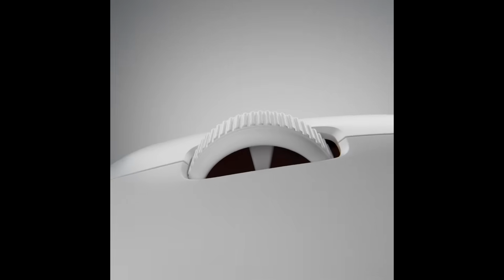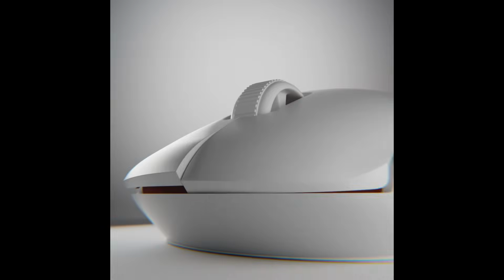In this video, we'll combine all our render scenes and turn them into a complete product video using the Blender Video Editor.